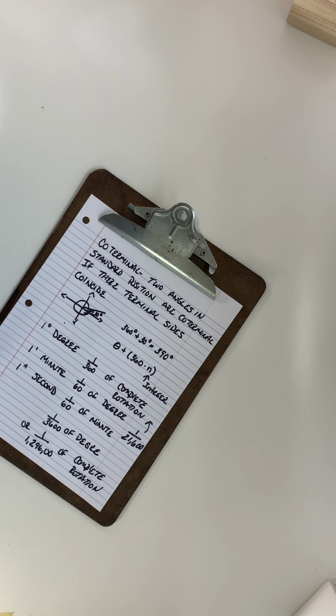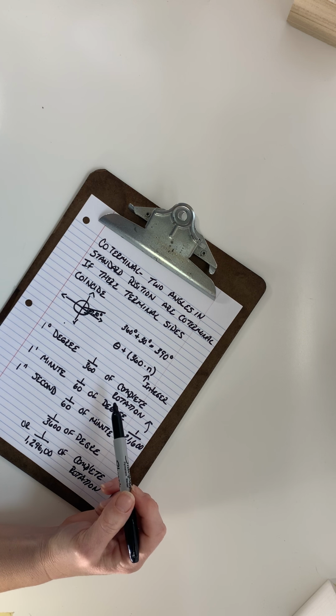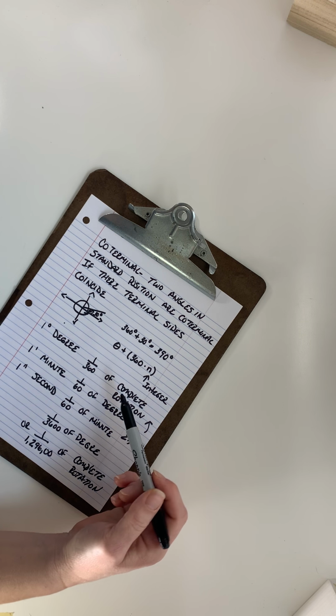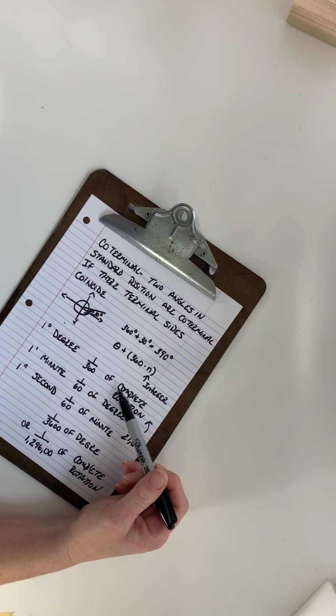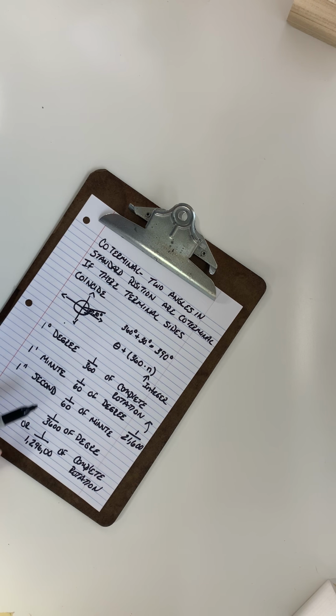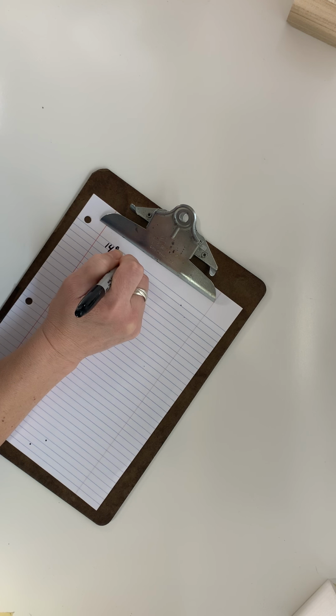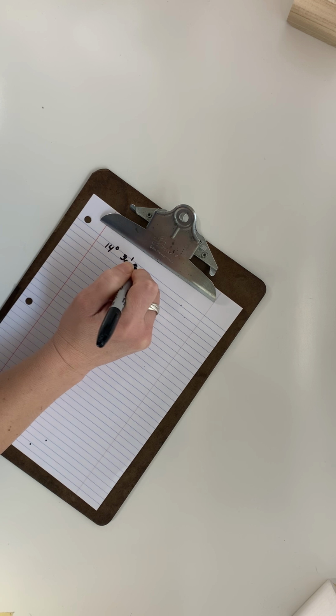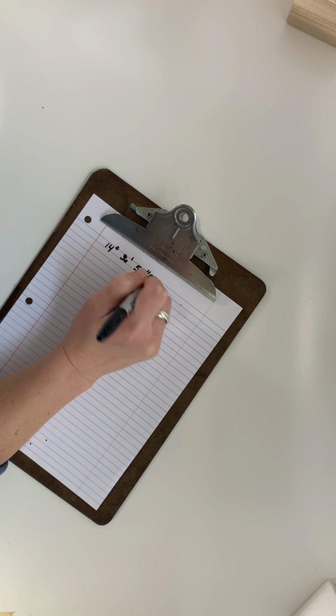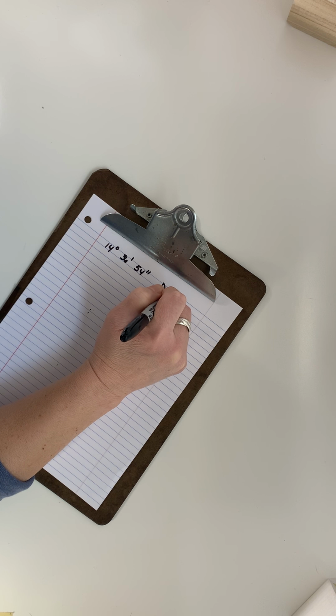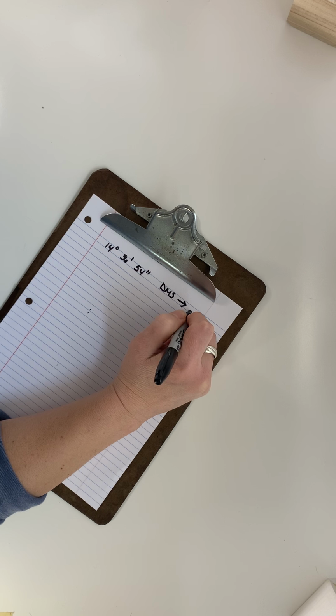Okay, and that's basically, it's smaller. It's just breaking it down into smaller units. So we're used to working with degrees, which is 1/360 of a complete rotation. 1 minute is just 1/60th of a degree, and 1 second is 1/60th of a minute. And we'll go over an example so that you can see how that works. So if we have an angle which is 14 degrees, 36 minutes, and 54 seconds, we are going from degrees, minutes, seconds to decimal form.